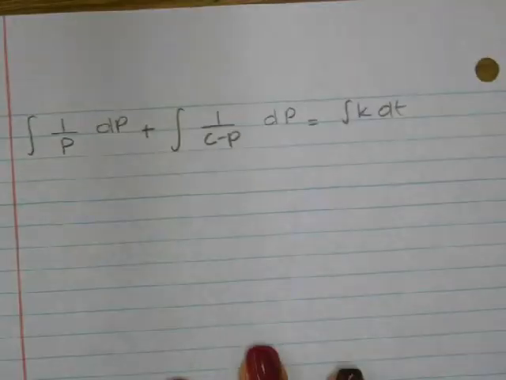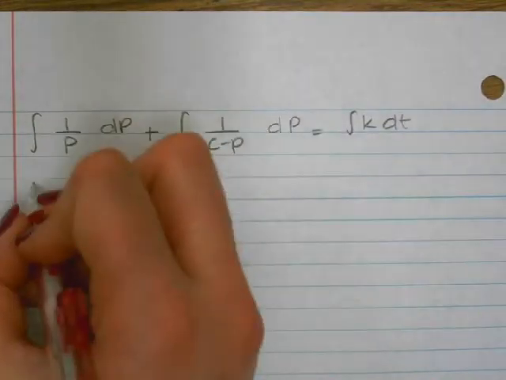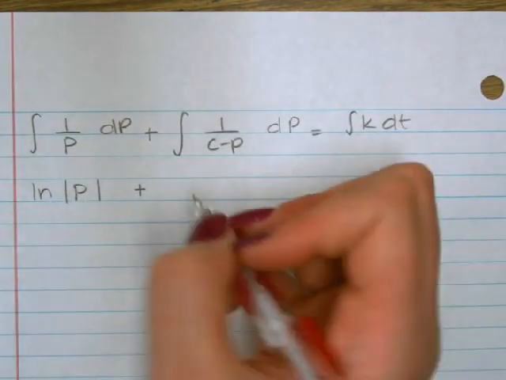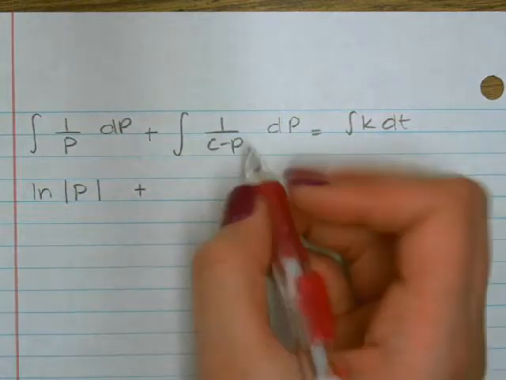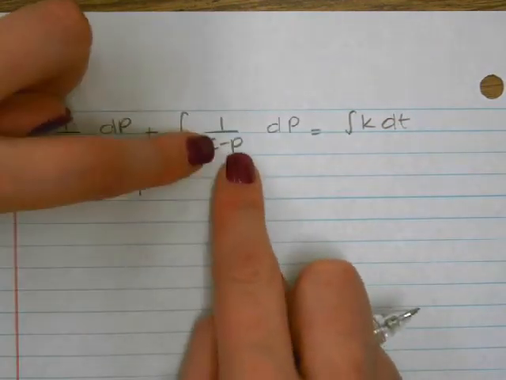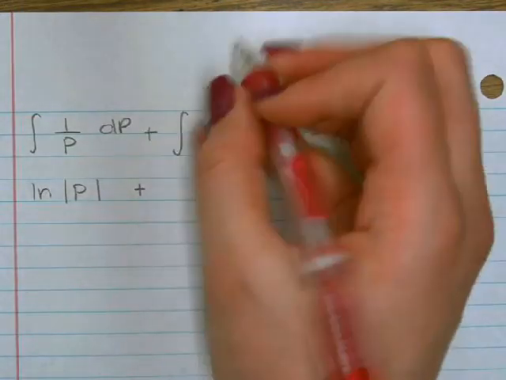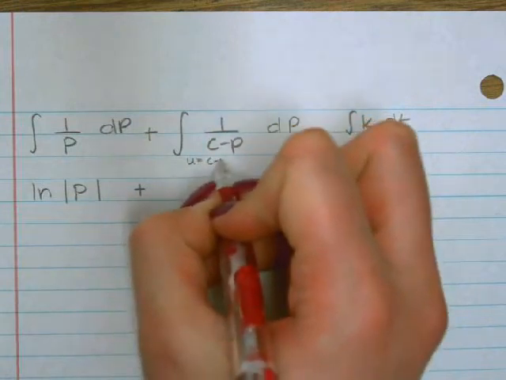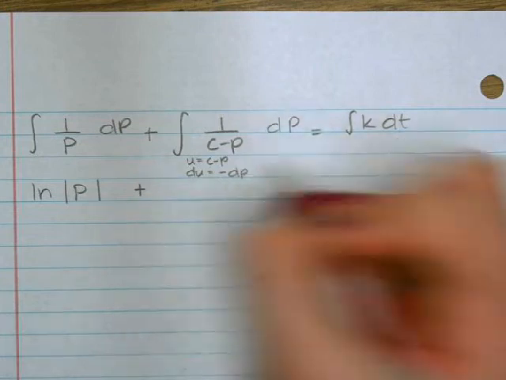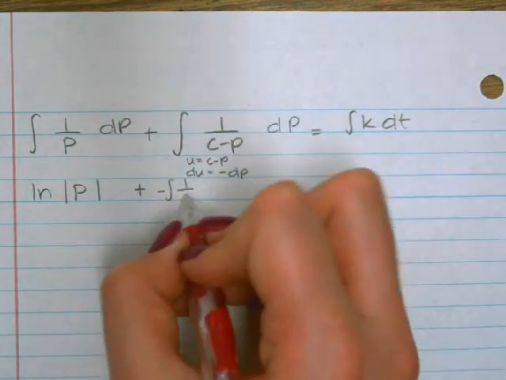When I integrate this, I end up with ln P plus. When I do this one, I have to be careful because this is actually a u substitution problem, because the variable is negative and has a derivative. So I know that my u is C minus P. My du is negative dP. So I'm actually integrating negative 1 over u.